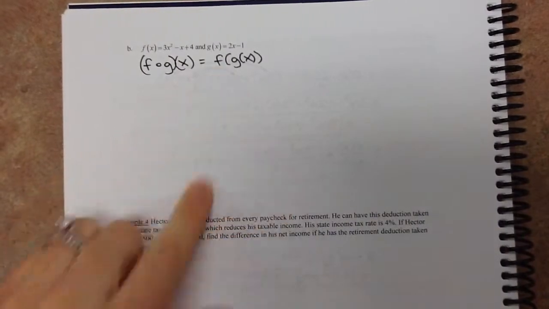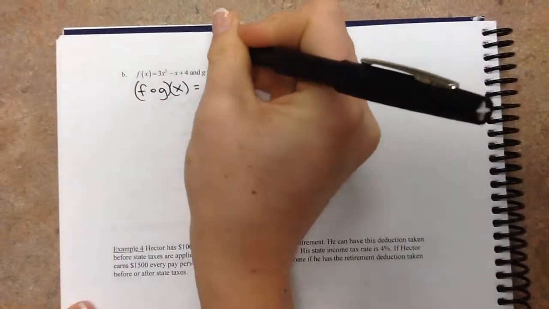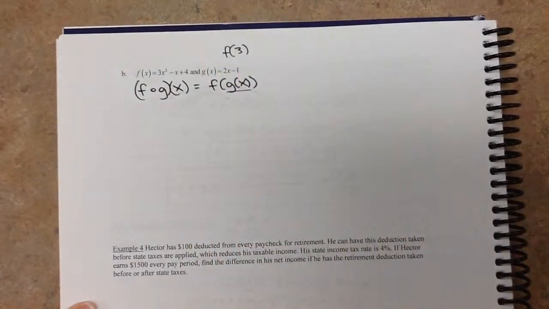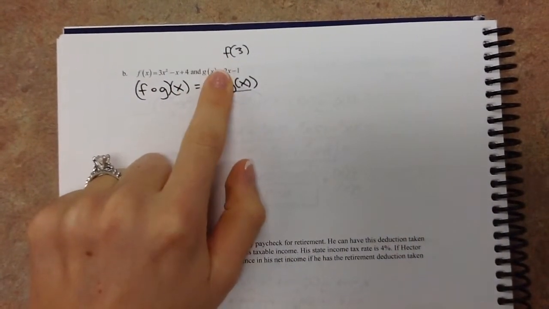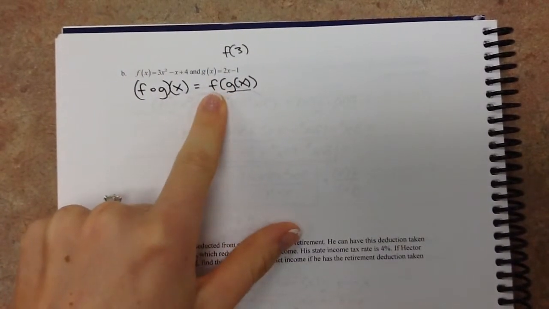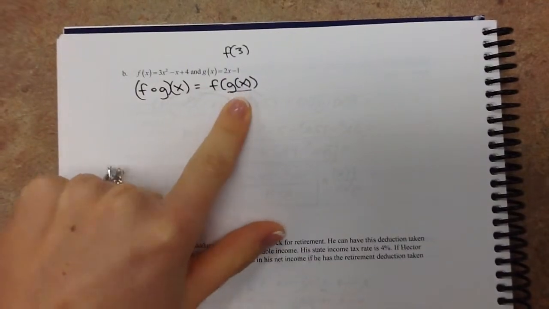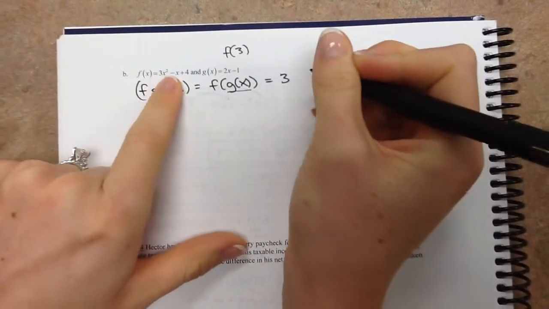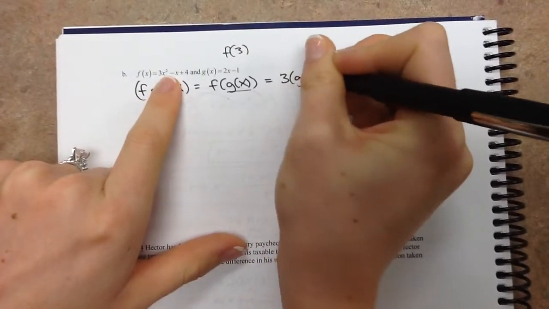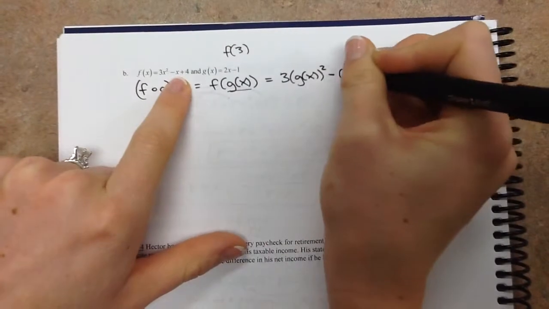So my function f, look at what's on the inside here. Remember the old notation: if I had f of 3, that means I'd look at my function f and plug in 3 everywhere I saw an x. So what this means is I'm going to look at my function f and plug in g of x every single time I see an x. That's going to look like this. 3 times g of x squared, minus g of x, plus 4.